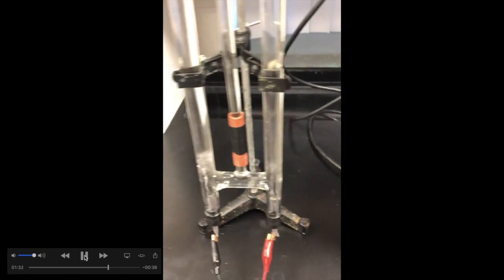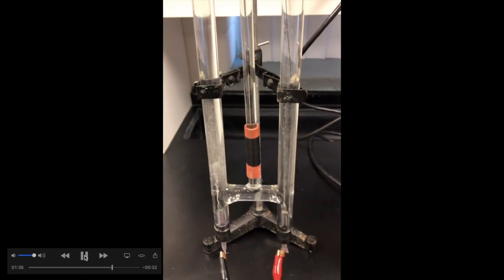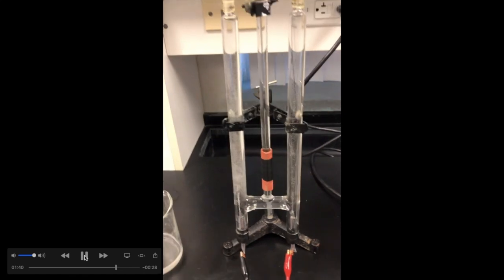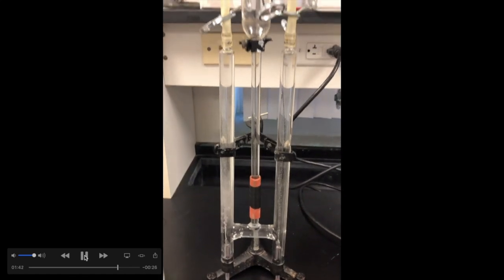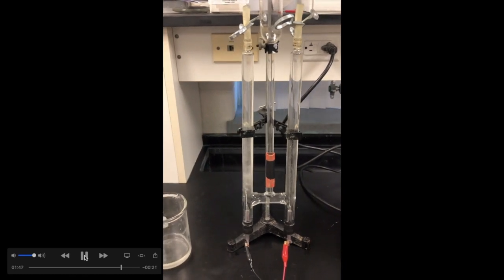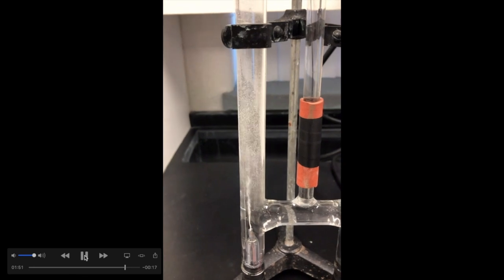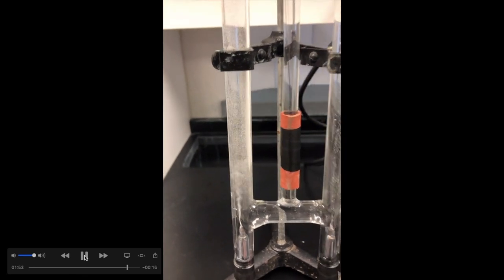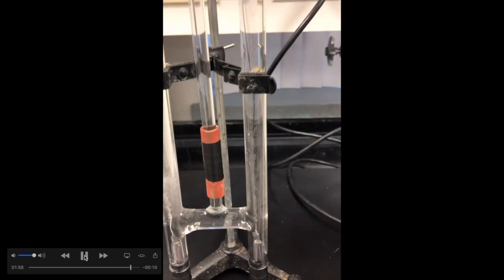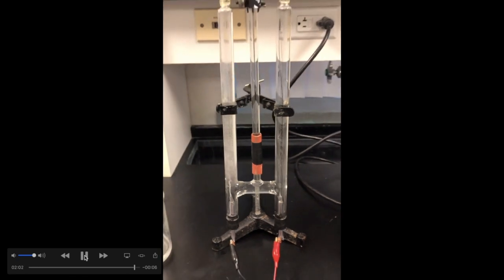There we go. And now you can see that I have bubbles forming at the two electrodes. If you look at the one on the left, it looks like there is significantly more bubbling than the electrode at the right. And so what's going to happen here is that the gas will rise to the top, pushing the water down and up through this tube into the reservoir up at the top, and hydrogen and oxygen gas are going to form.